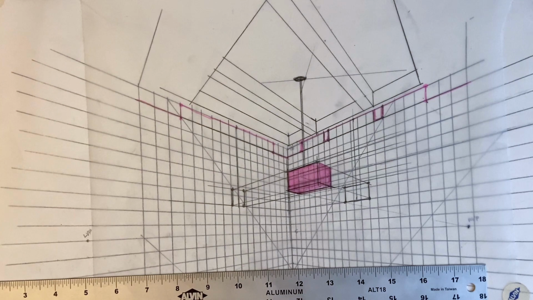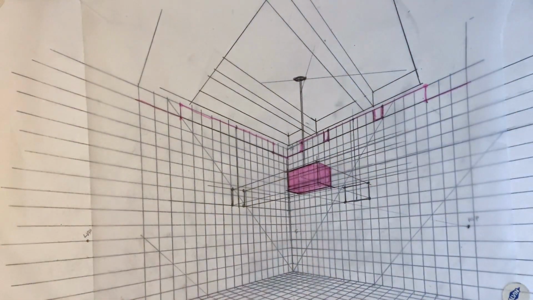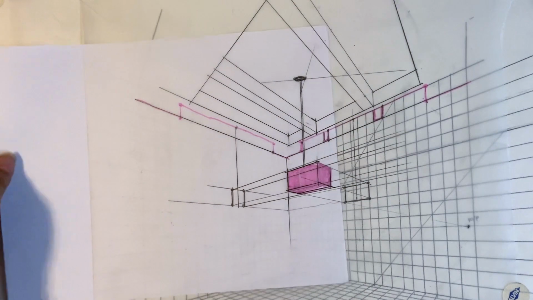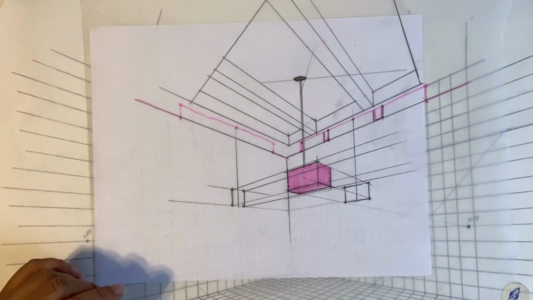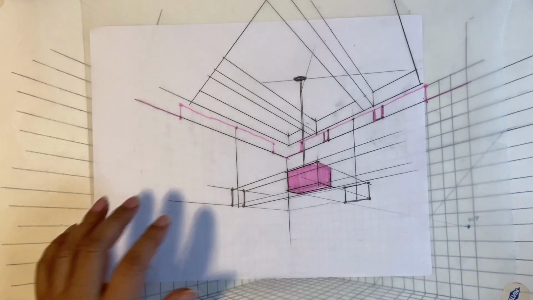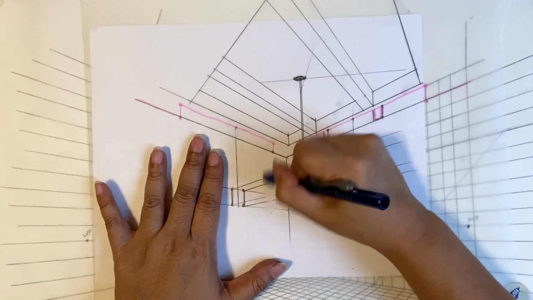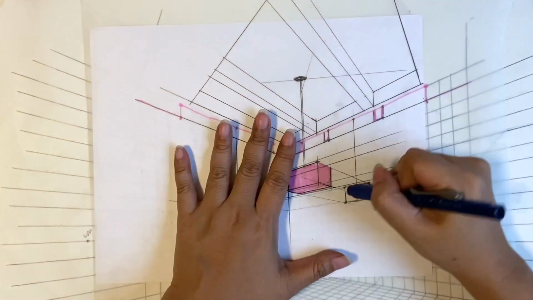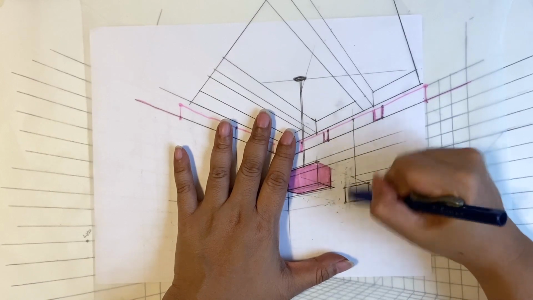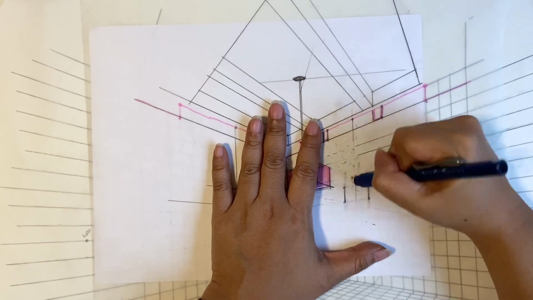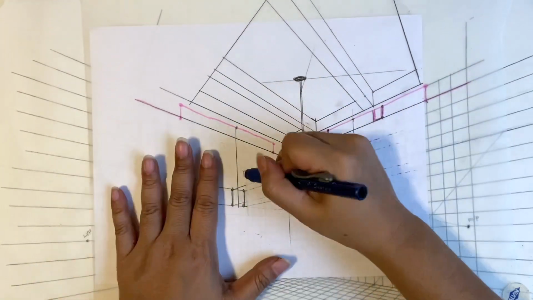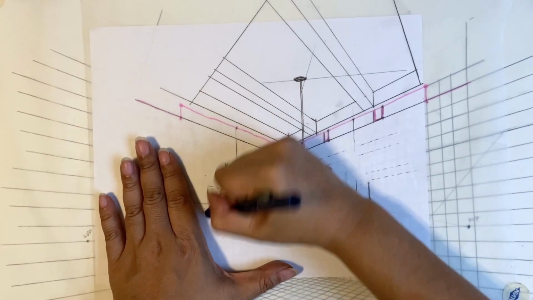Of course, when I trace it over to the good paper, I'm just drawing what I see, using the box as your approximate area of where that light fixture will be. And there it is. You can see that a little bit better with a white background. And that's how you draw a tray ceiling, or you can use this information to draw the coffer within the tray, or you can use this information to draw just a light fixture. So I've erased the guidelines, the elevation that I've drawn against the wall, so you can see it a little bit better. And there you go. That's a light fixture.